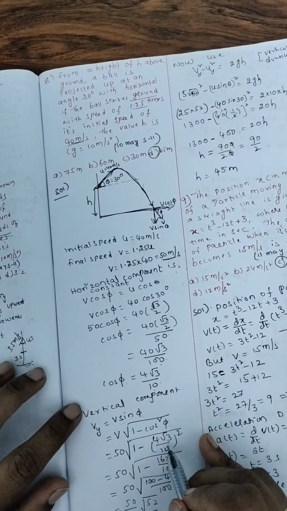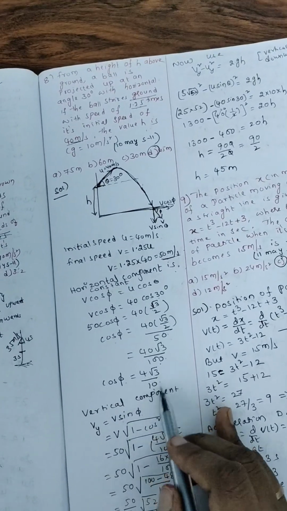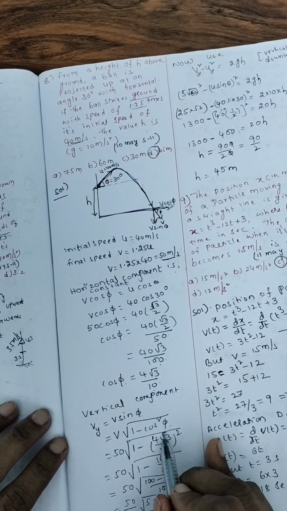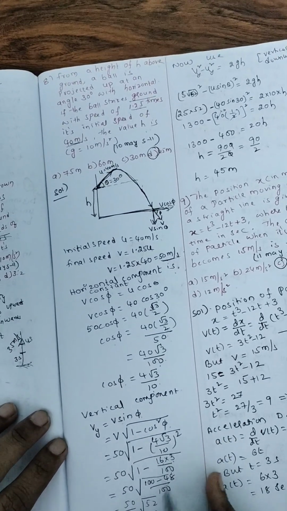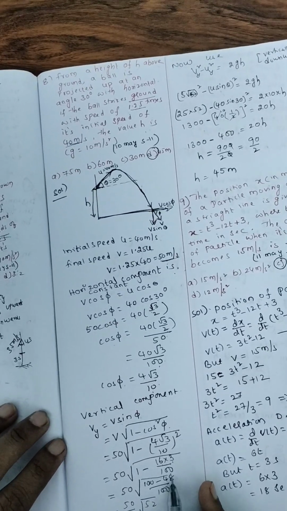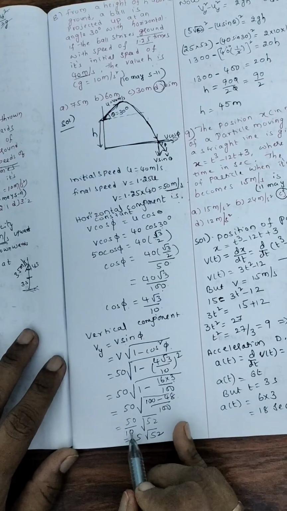So cos theta is 4 root 3 by 10. We substitute the whole square, so 4 square is 16, the root cancels into 3, and 10 square is 100. Simplifying this, taking LCM 100, 100 minus 48, you will get 52 by 100. You bring 100 outside of the root, it will be 10.